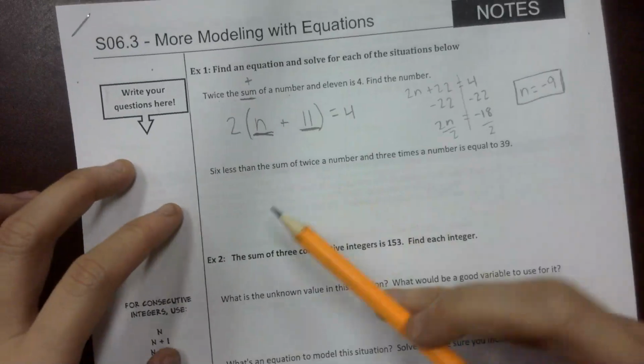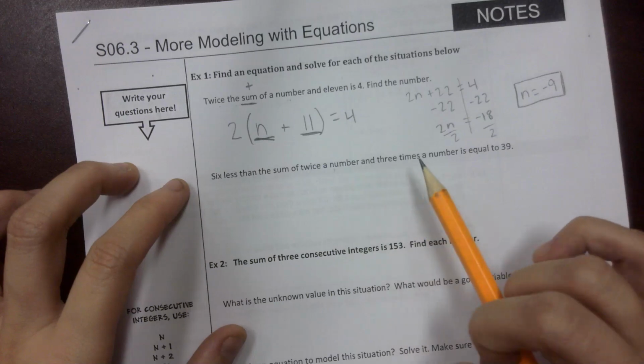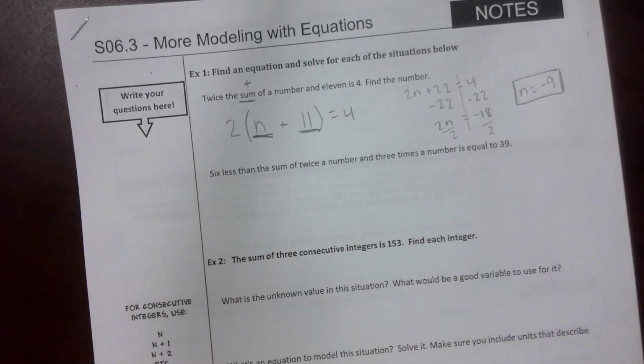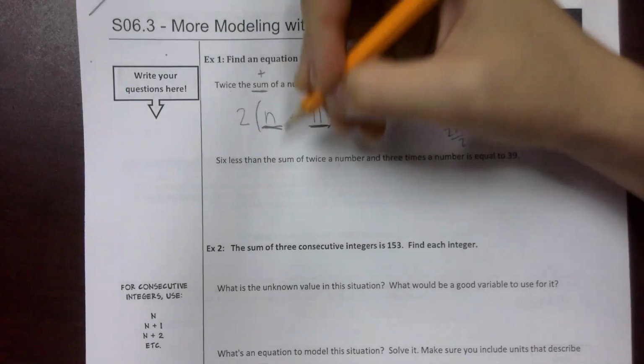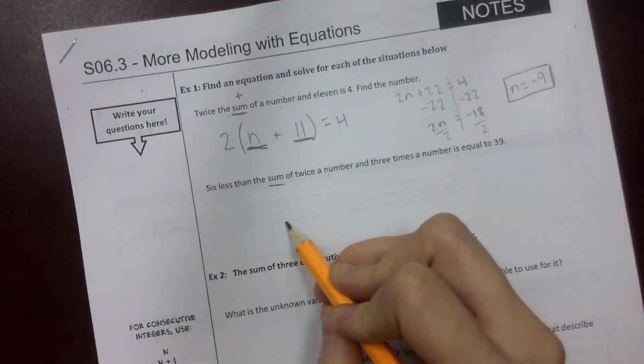Okay, so 6 less than the sum of twice a number and 3 times a number is equal to 39. So that looks gross too, right? Let's just start with our keywords. We know sum, so we know that two things are going to be added together.